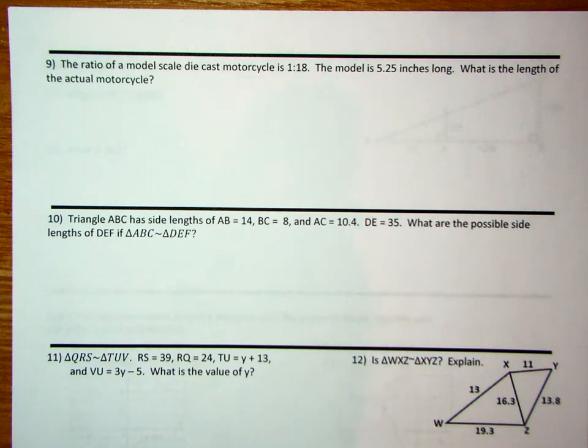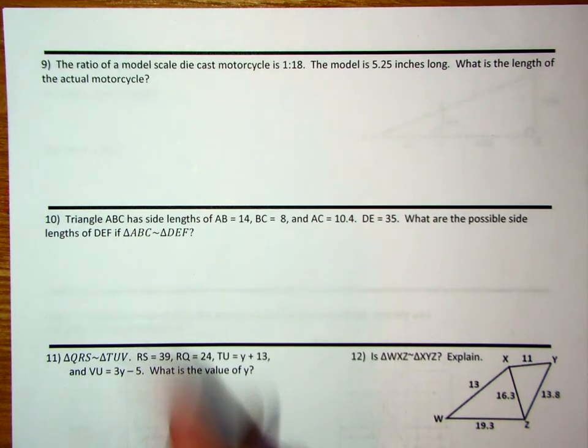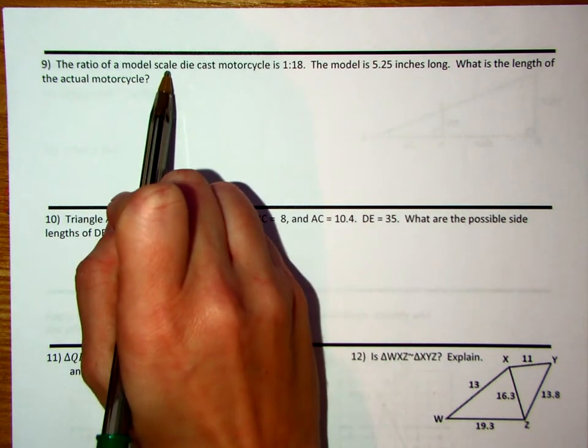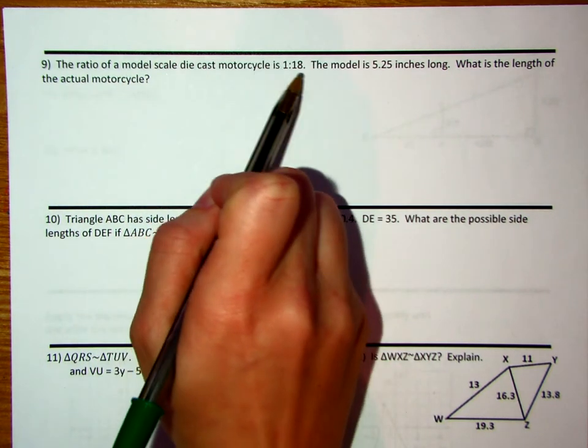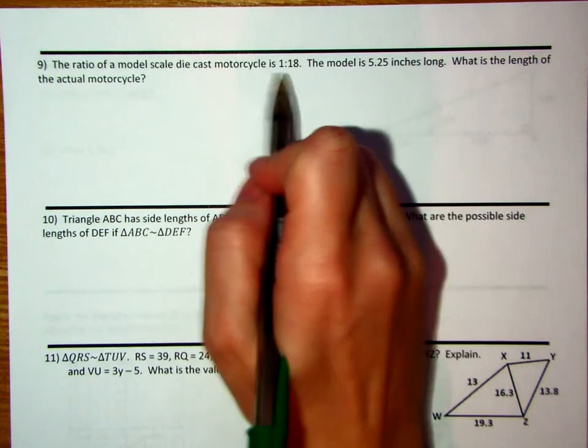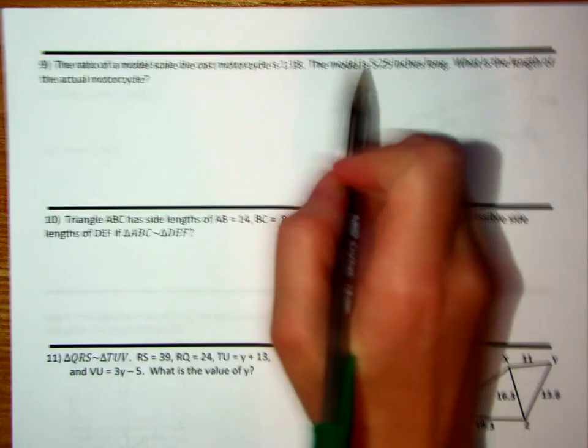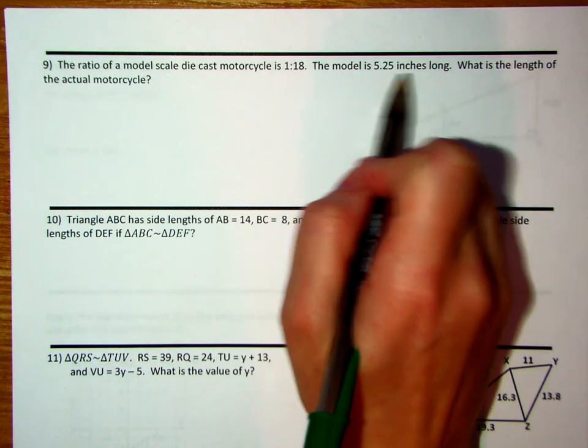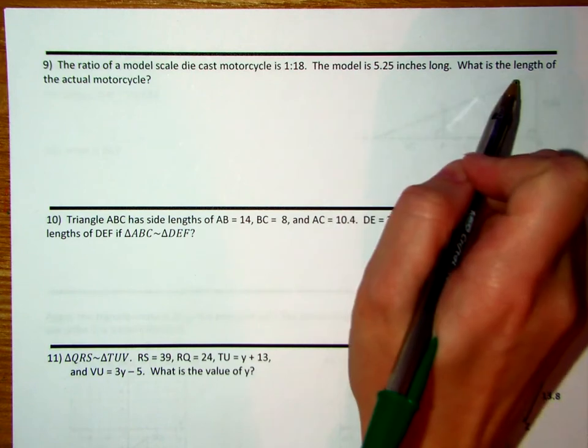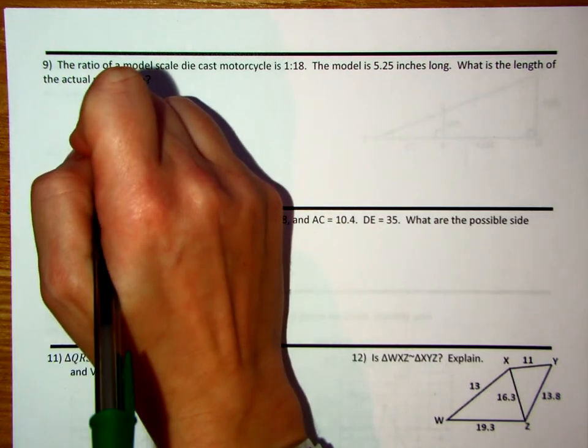This is numbers 9 and 10 on the study guide. Number 9 says the ratio of a model scale die-cast motorcycle is 1 to 18. So typically our model is smaller than the actual. The model is 5.25 inches long, and it asks us to find the length of the actual motorcycle.